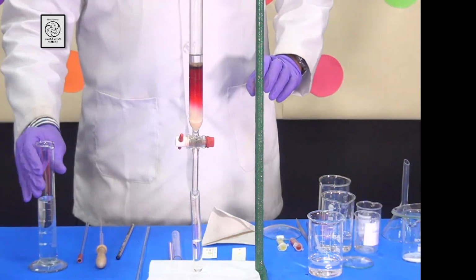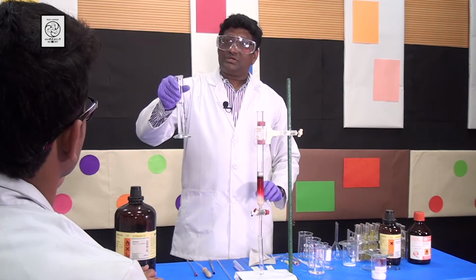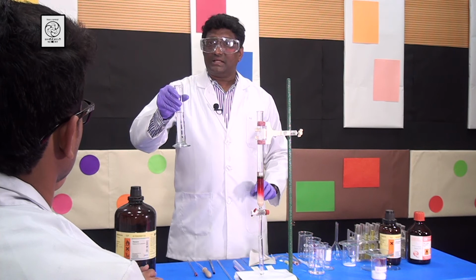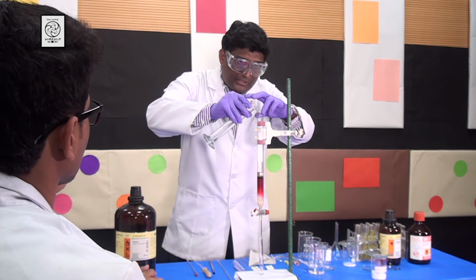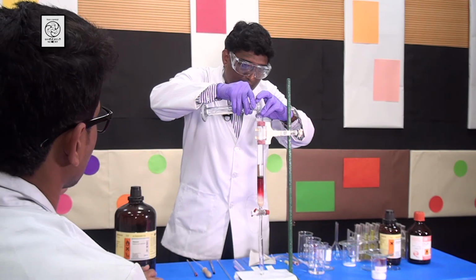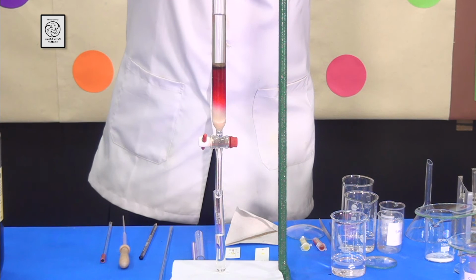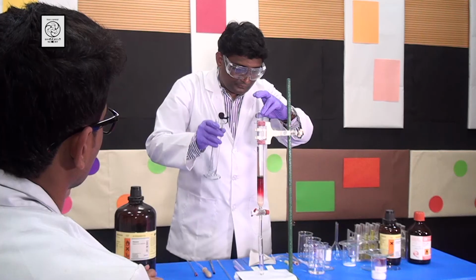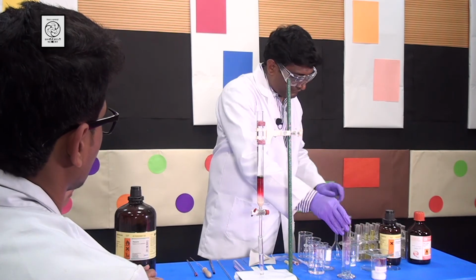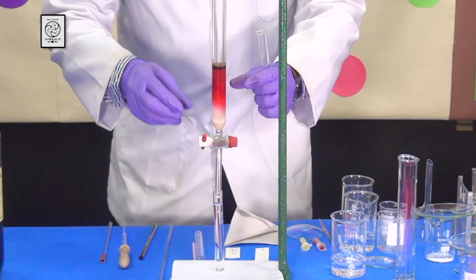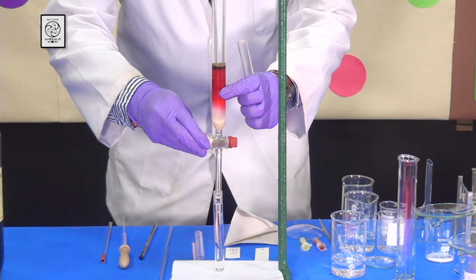Here you can see I have a mixture of 50-50 hexane and ethyl acetate. Now, I am going to pour it here to elute my red compound. Again, pour it carefully so that it does not disturb the top layer. So, I will increase the speed a little bit.